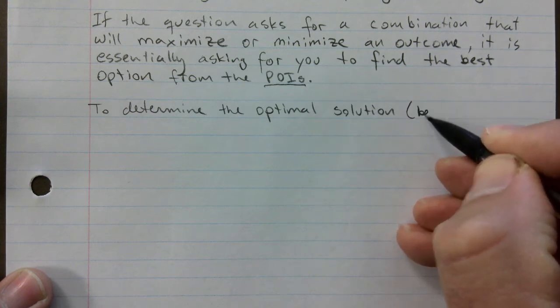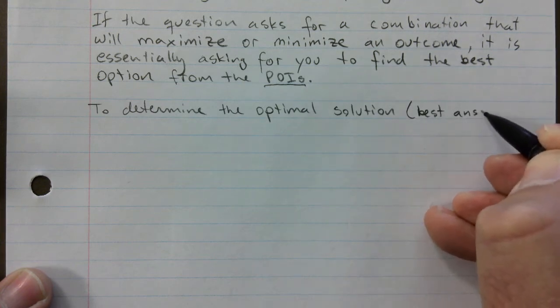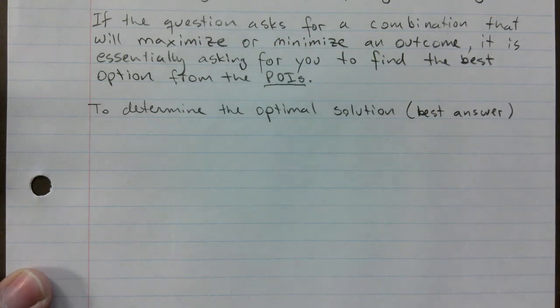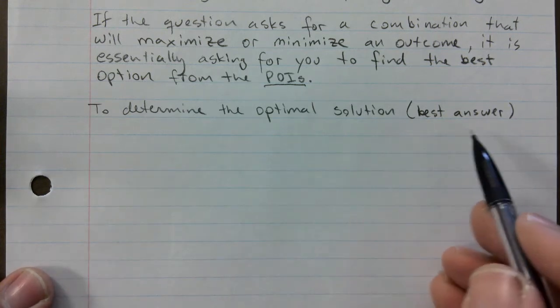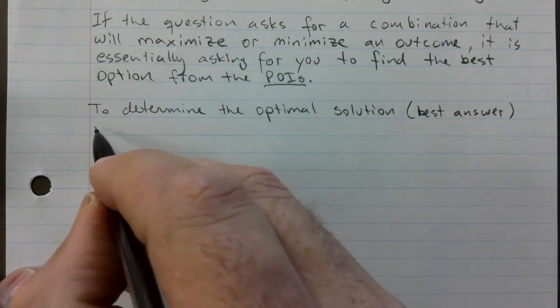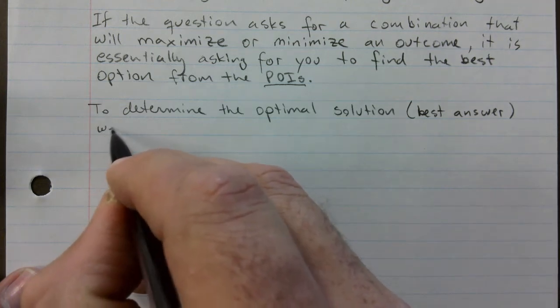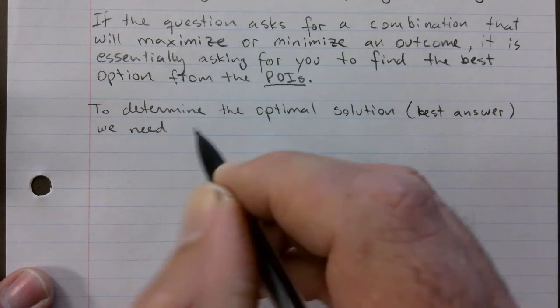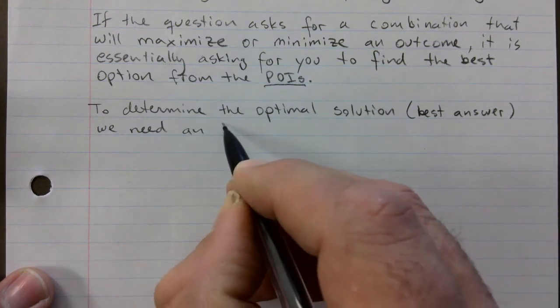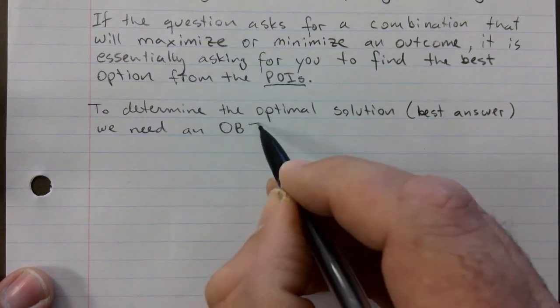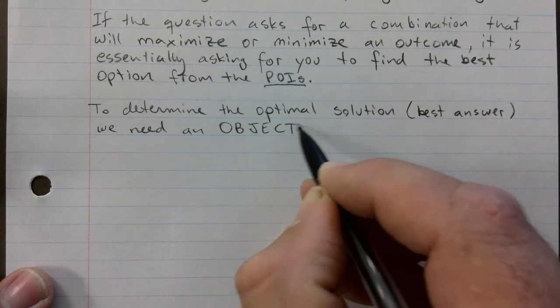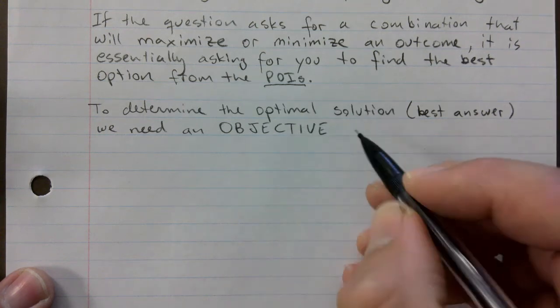And again, that just means the best answer. When somebody's trying to optimize something, you're trying to make it as efficient as possible. Okay? To determine the optimal solution, that's the best answer. We need an objective. I'm going to capitalize this. Objective function.